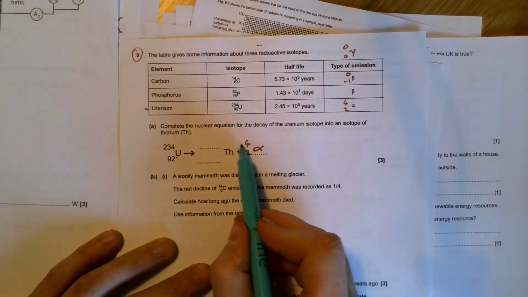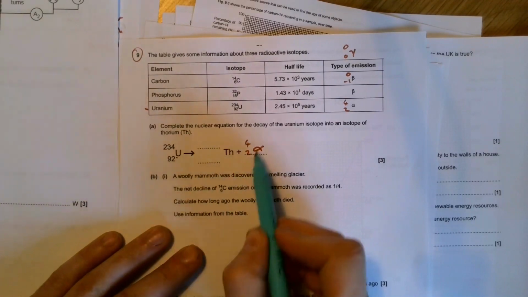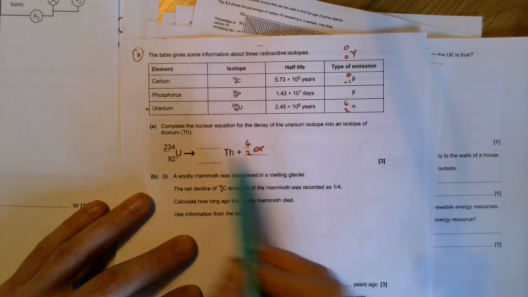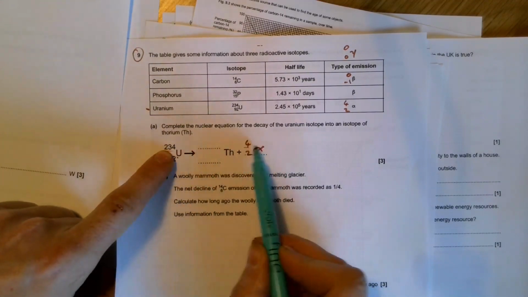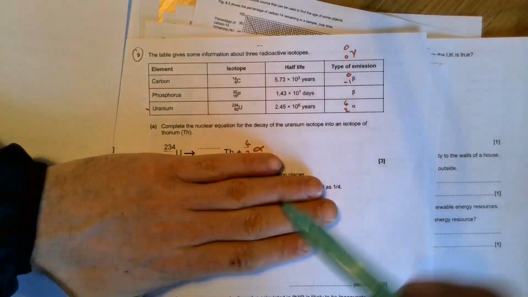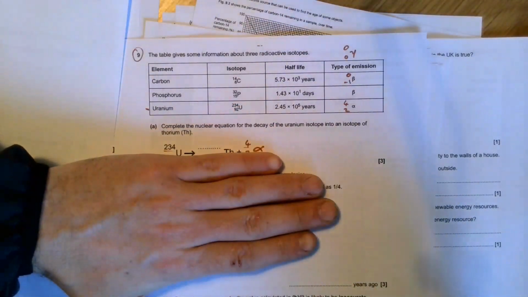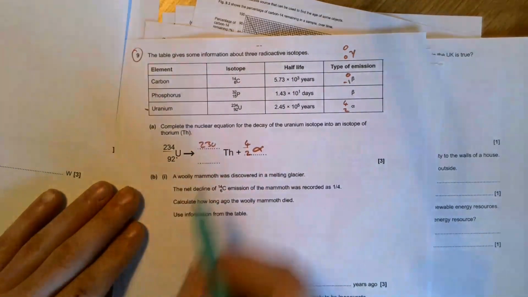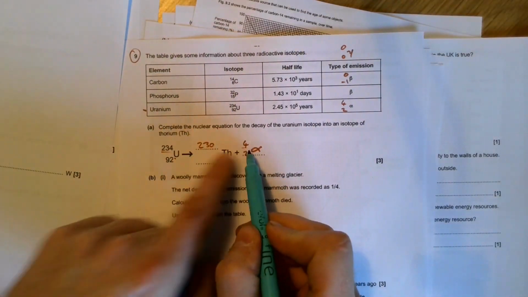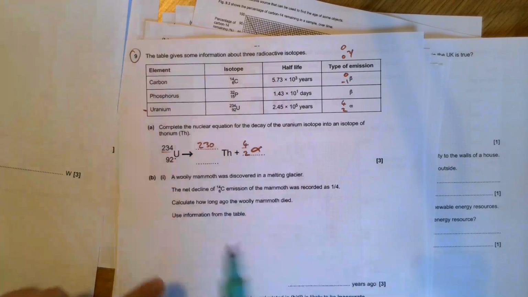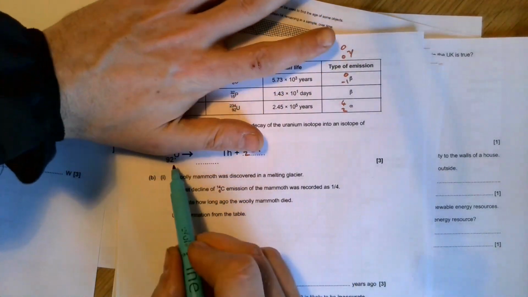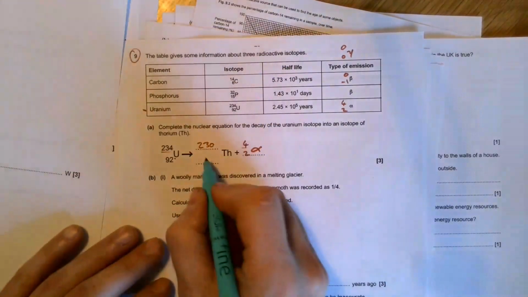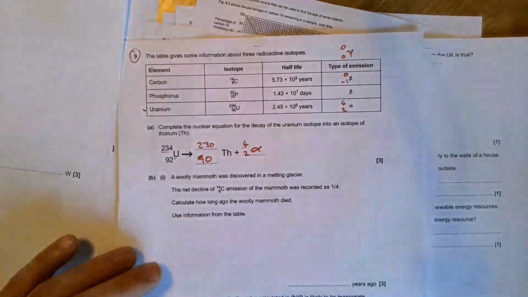And then I need to make my equation balance. So I've got 2 things to balance. I've got the mass number to balance. So how do I make the mass number balance? Well, what number needs to go here to make the left-hand side and the right-hand side the same? It must be 230, because 230 plus 4 is 234. And on the bottom, I need to make the atomic number balance. So I've got 92 and 2, so I must have 90 here.